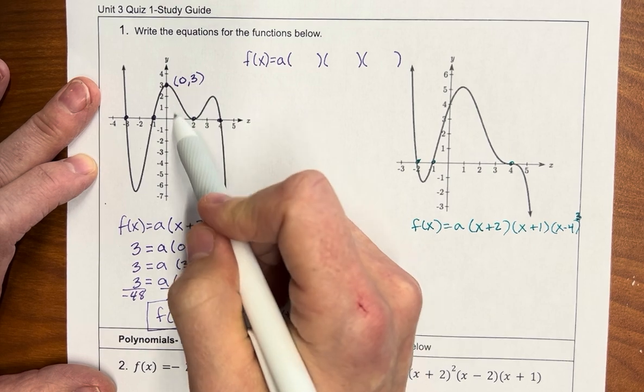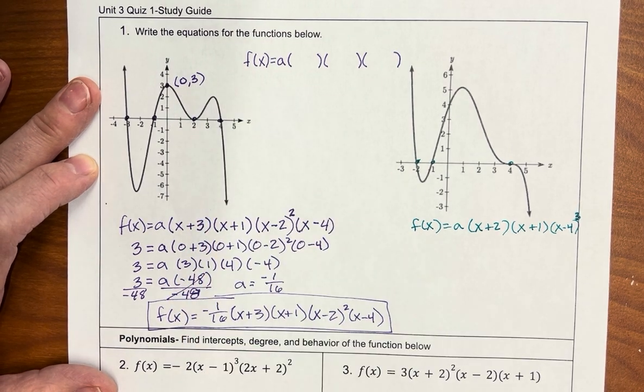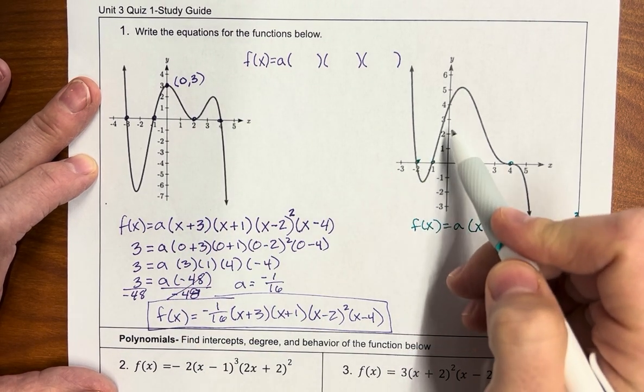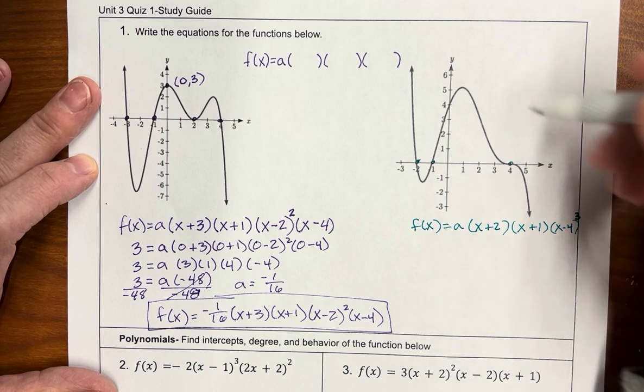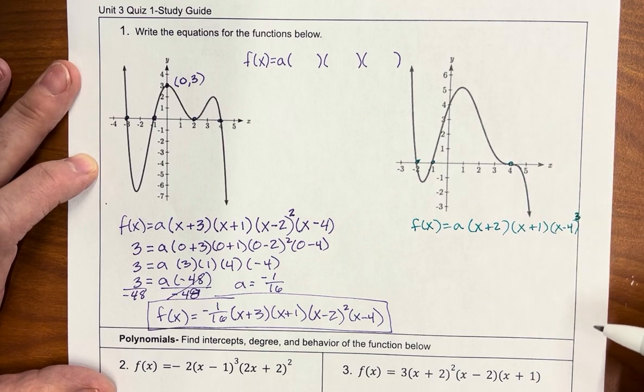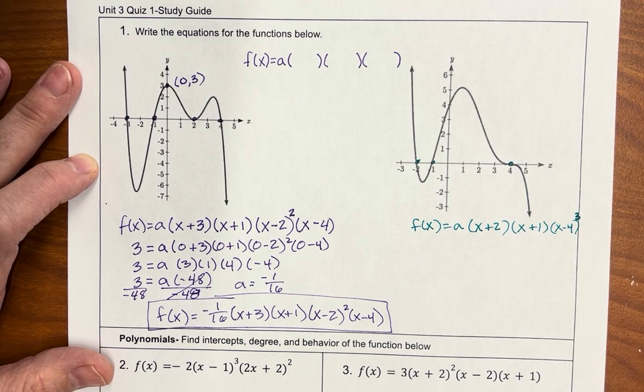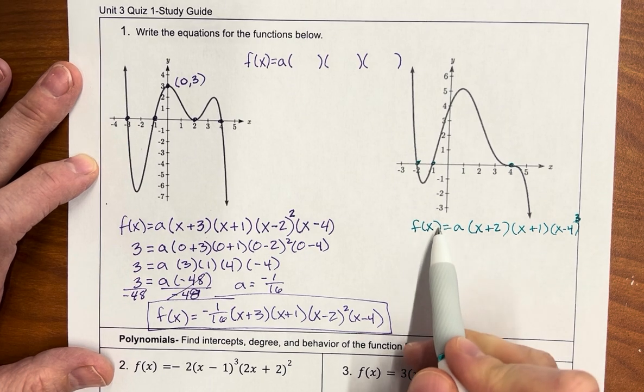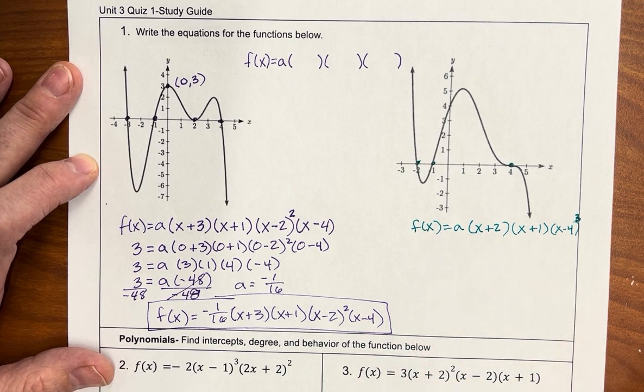So if it's squared, it bounces off the x-axis. If it's to the first power, it just goes straight through. If it's cubic, it goes through the x-axis, but it slows down before it continues. So that makes it a cubic function. So now what we need to do is find one other point to use to replace f of x and x so that we can find a.